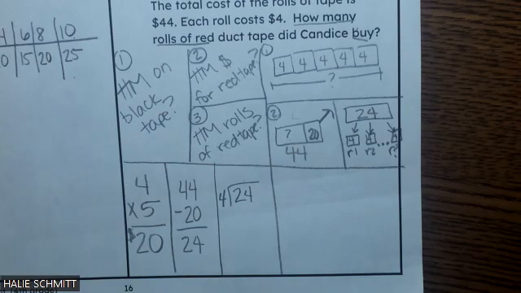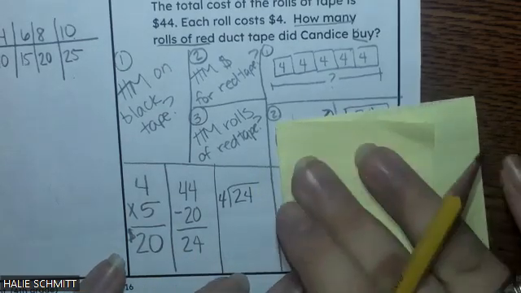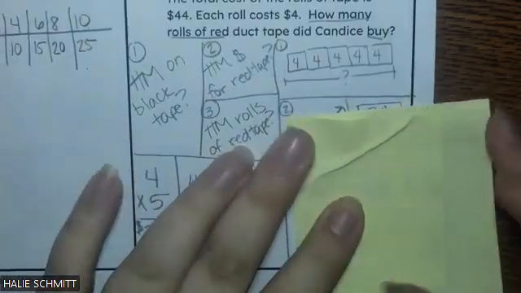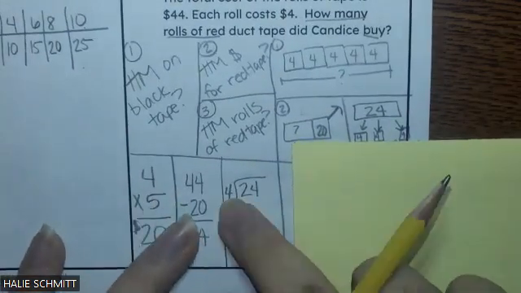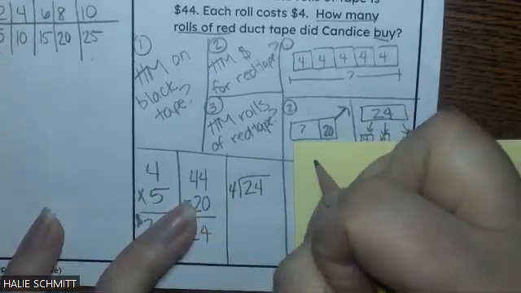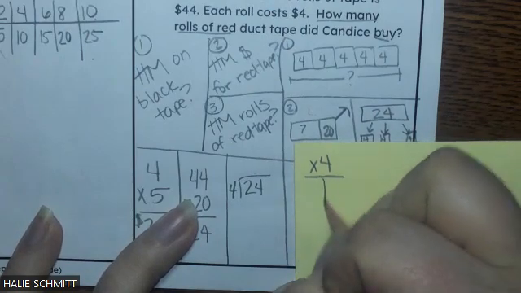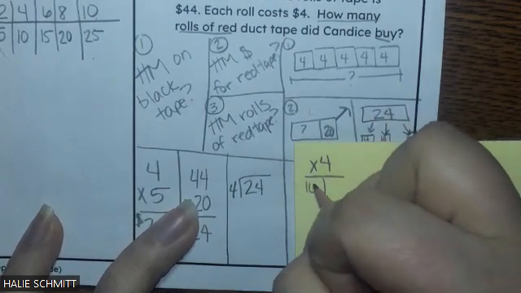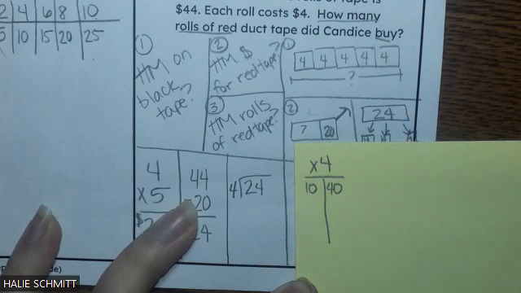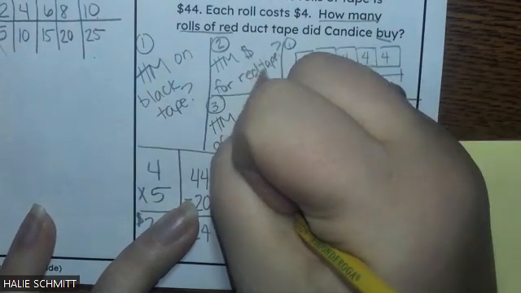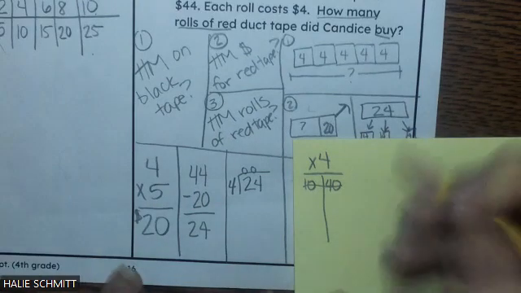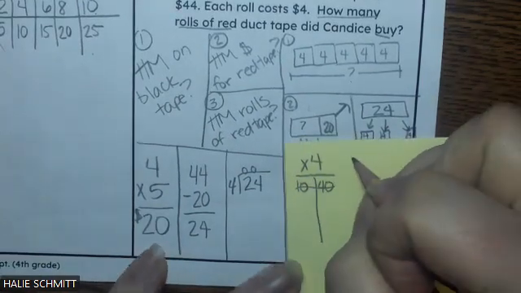All right. Can I use my strategy? Got a tens place and a ones place. So use my T-chart. If I have 10 groups of 4, well, that's $40. Too much. I can't buy 10 rolls. So let's see.